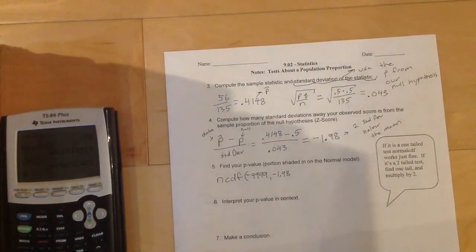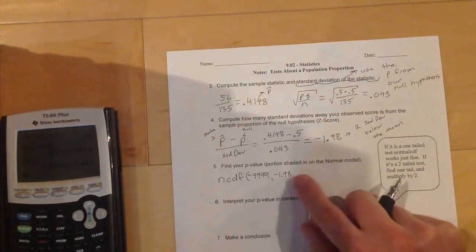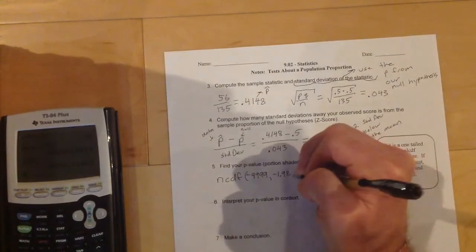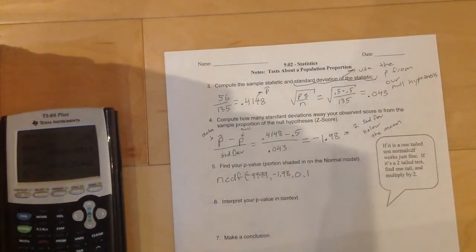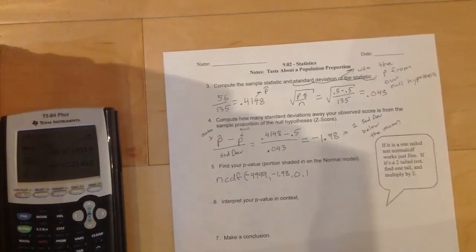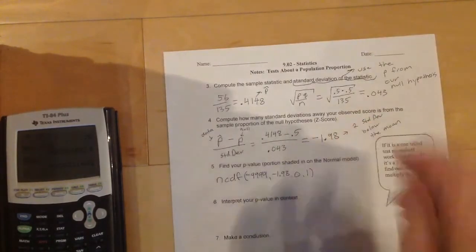Now, because this is effectively a z-score, we actually don't need to specify the mean and standard deviation. It'll be the defaults, which are just 0 and 1. Those are the defaults usually in the calculator, but if you've been switching them, you might have another number in there. But anytime we're using a z-score, remember we are using the defaults, which are 0 and 1.